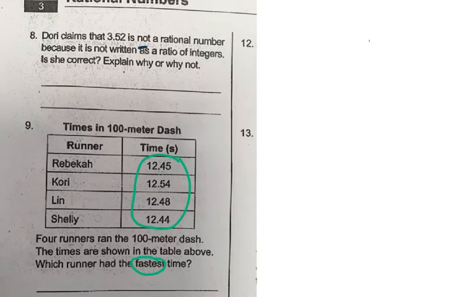They're already lined up by decimal point and place value, so you don't even have to do that part of the work. I'm going to look at my whole numbers. They're all 12s, okay? That doesn't help me. Now I'm looking for the smallest number in the tens place. Well, I have 3 4s and a 5, so that one can't be right. That's the slowest. Now I need to move to my hundredths, and I'm looking for the smallest number. I have a 5, an 8, and a 4. Oh, 4 is smallest. So Shelly is the winner of the race. Okay.